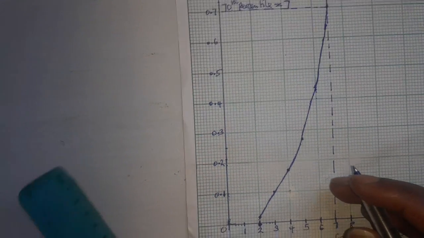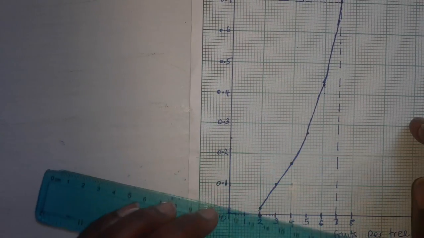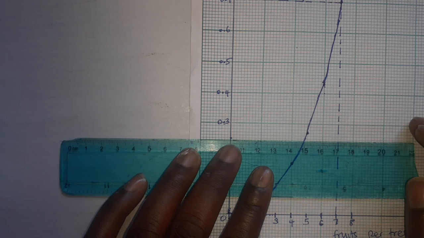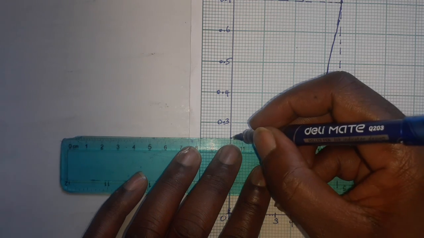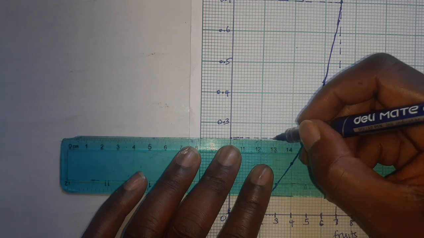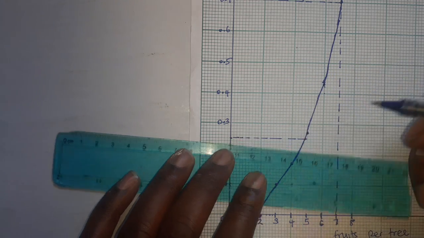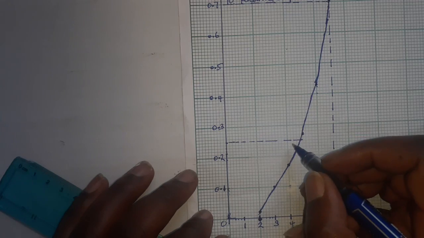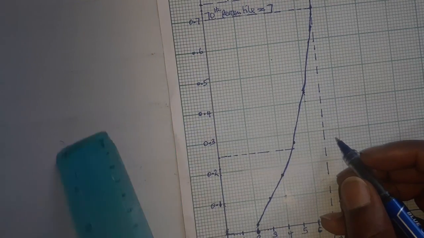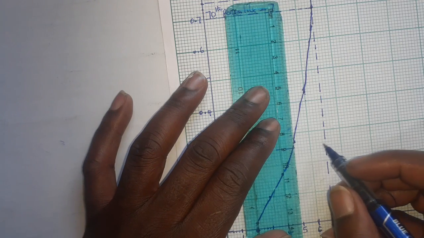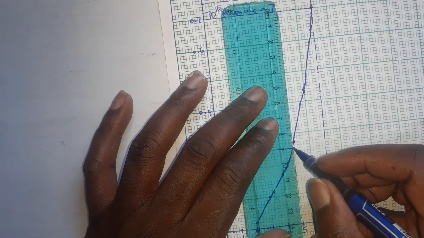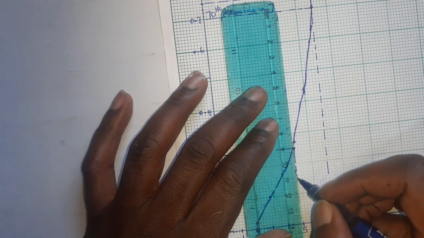So at this point, we need to draw a dotted line again here. Draw a dotted line here. Okay, so this is going to be 1, 2, 3, 4, 5. Okay. Now come down here, this same point, direct. Come down.